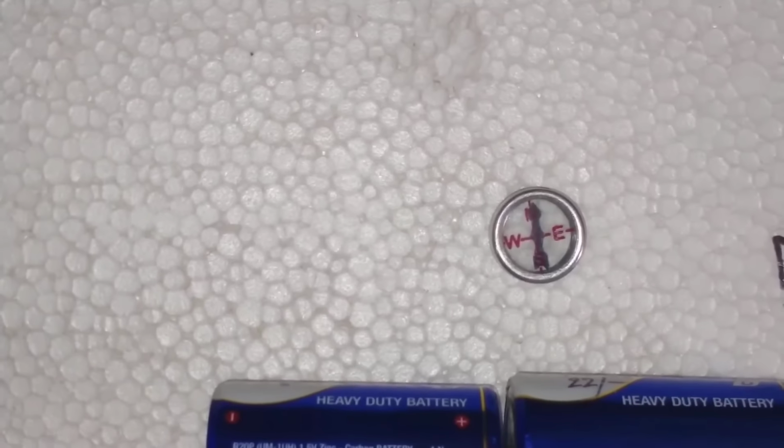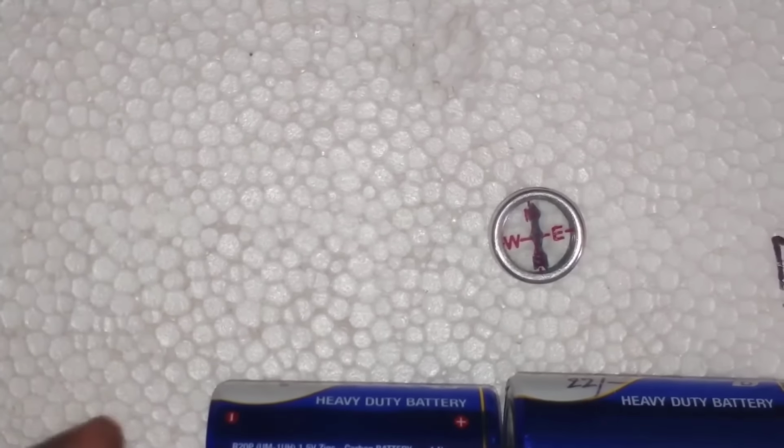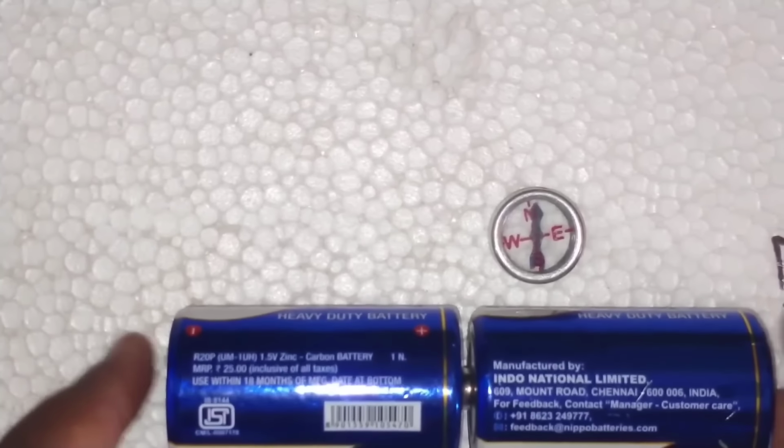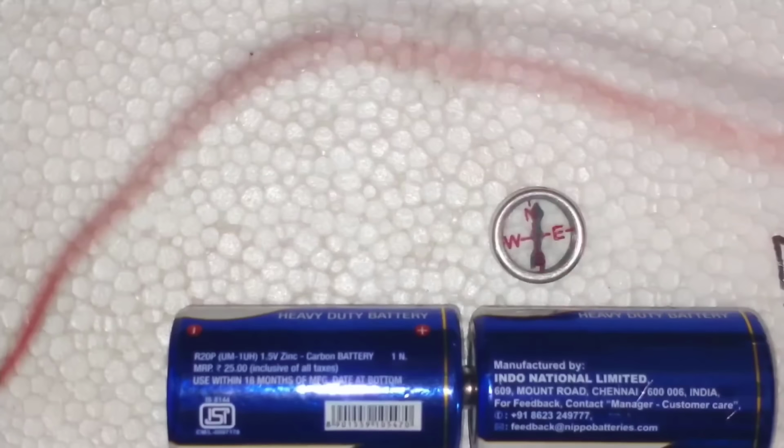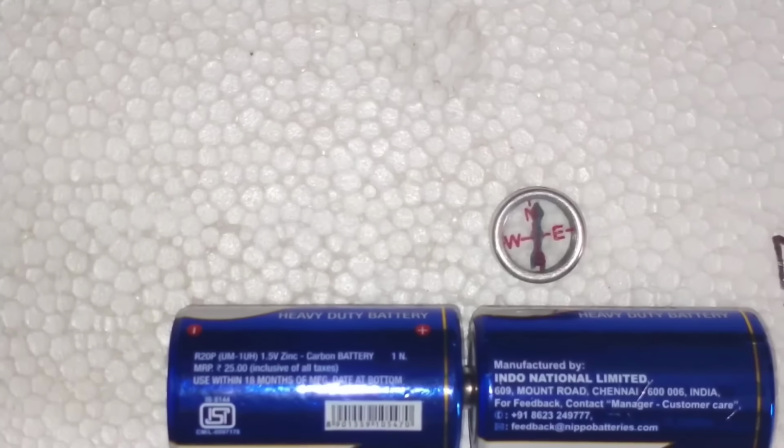Take two batteries and a magnetic compass and a copper wire. Now connect the wire to the battery.